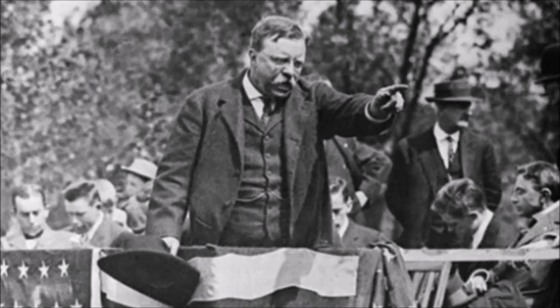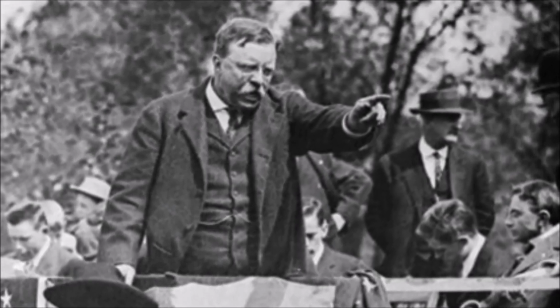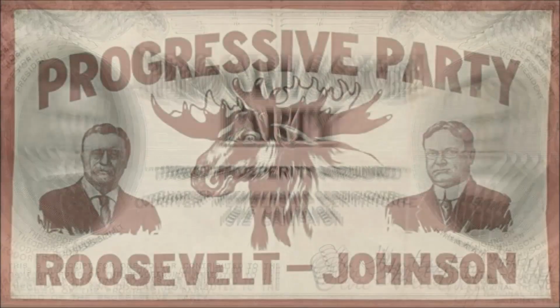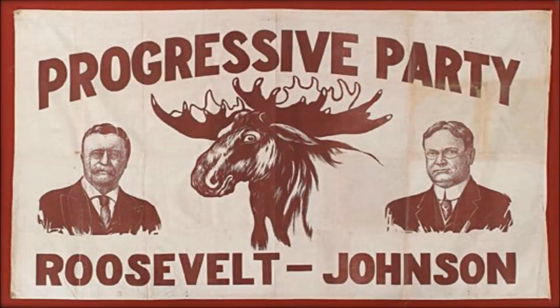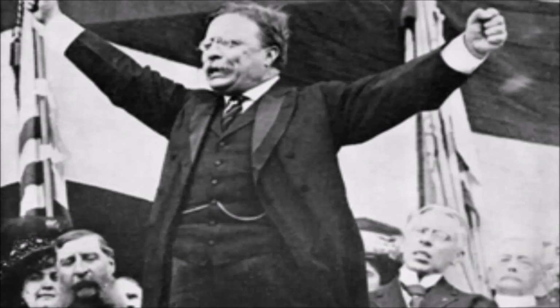Sometimes, a third party will develop around an individual rather than an idea. Such was the case in 1912, with the formation of the Progressive Party, better known as the Bull Moose Party. In 1912, Theodore Roosevelt lost the Republican nomination to William Howard Taft. Roosevelt and his followers broke away from the Republican Party and started the Progressive Party.